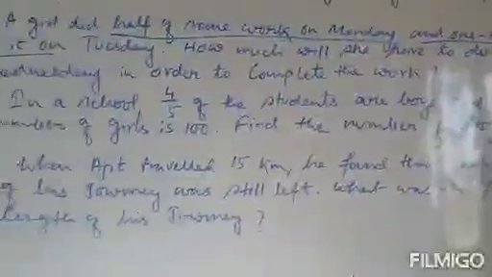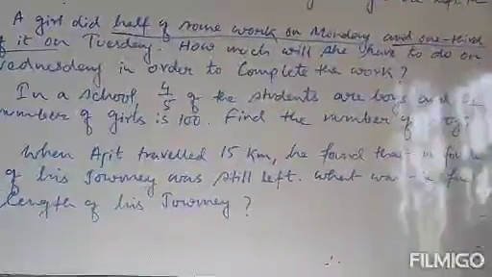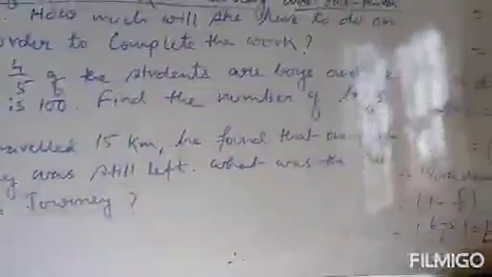That means the answer says how much she will have to do on Wednesday in order to complete the work. So she will have to do 1/6 part of the work in order to complete the work.